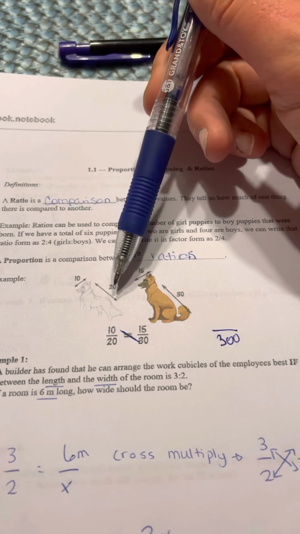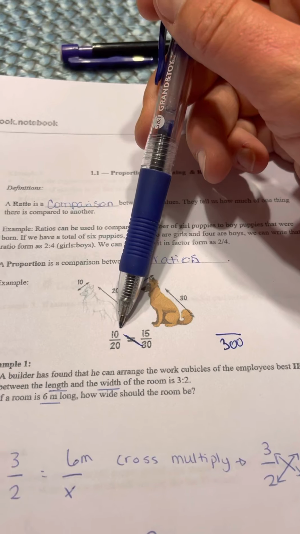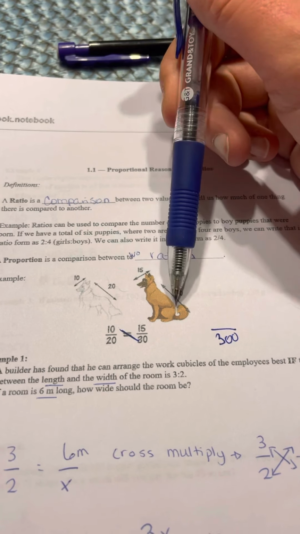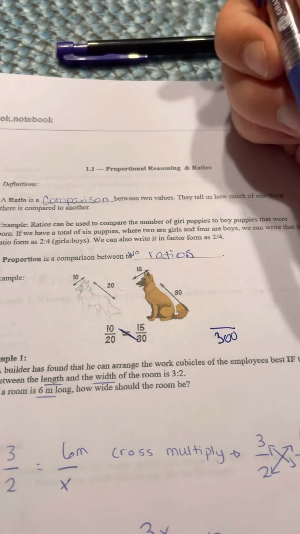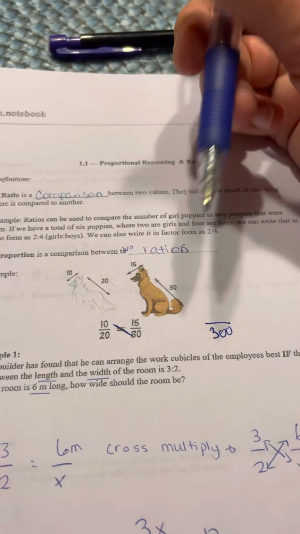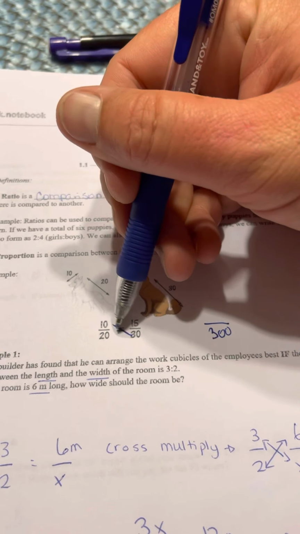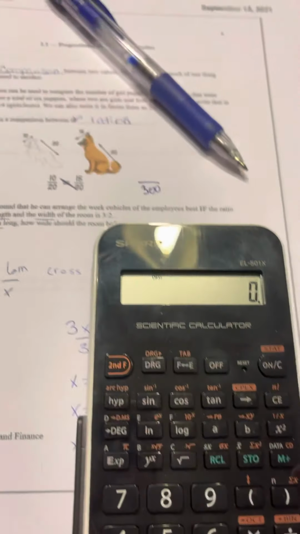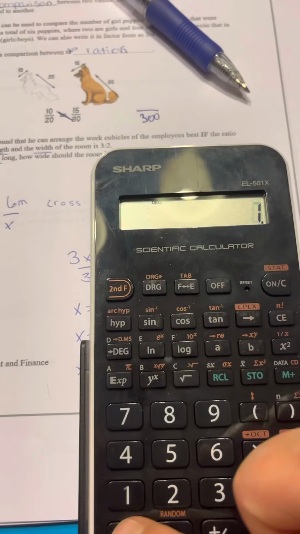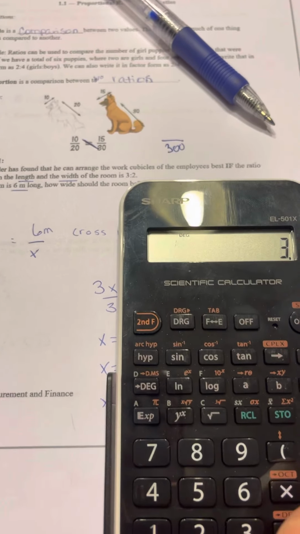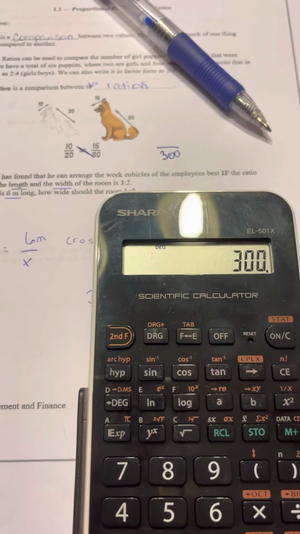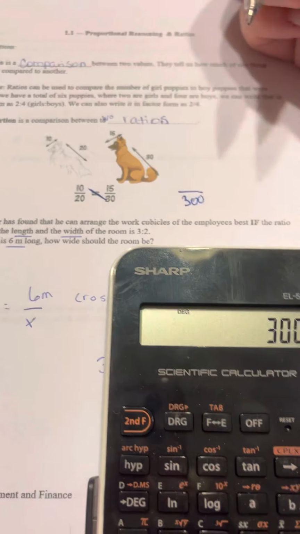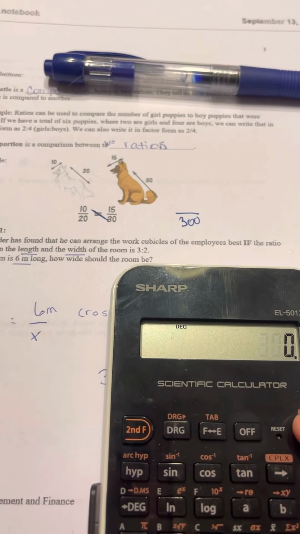So 10 and 20 goes in a fraction, and 15 and 30 goes in a fraction. Then we cross multiply. So the top one here multiplies with the bottom one here. Then we take our calculator. So we're going to do 10 times 30 equals 300. That goes on the bottom. It becomes the denominator.